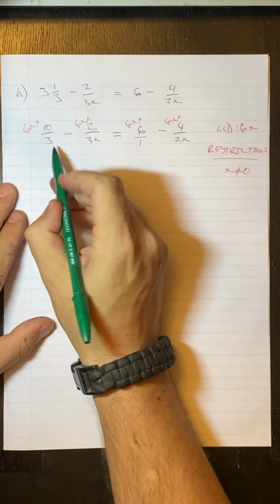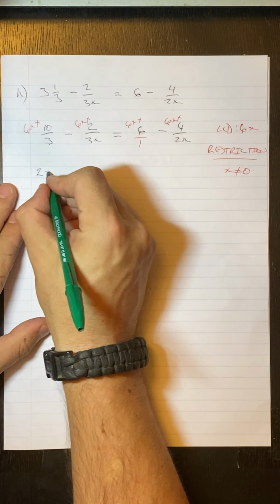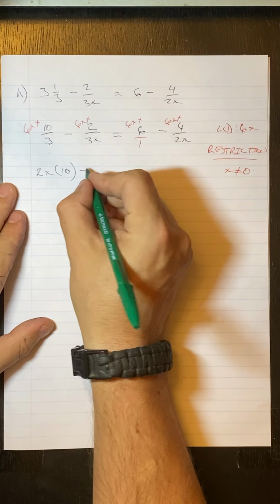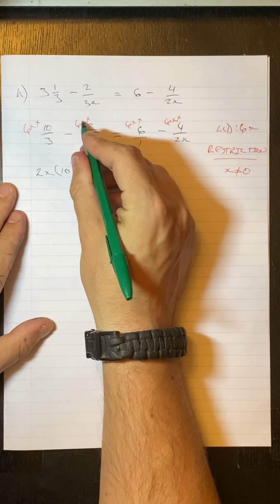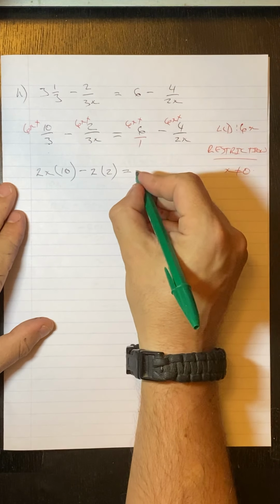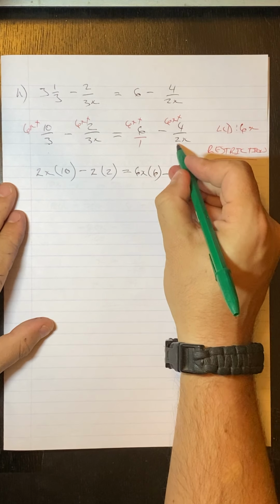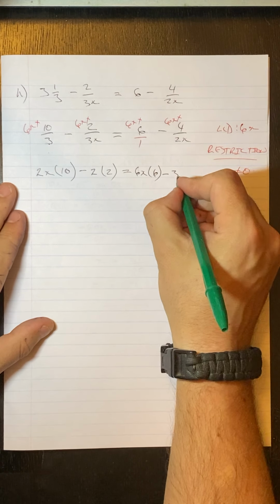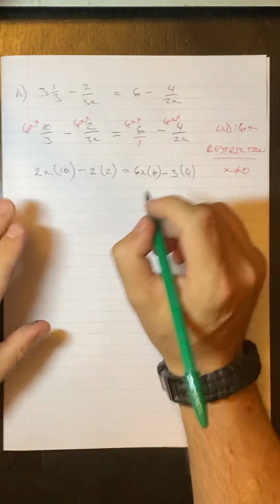Okie dokes. 3 cancels with the 6, and you're left with 2 and an x times the top, minus 3 cancels with the 6, and you're left with the 2. The x will cancel with the x, multiplied by the top, equals 1 doesn't really cancel with that, so you're left with 6x times the top, minus 2 cancels with the 6, 3, x and x will cancel, and you're left with times the top.